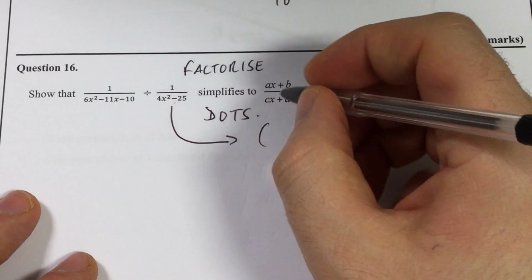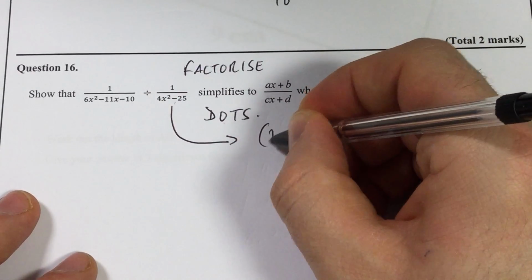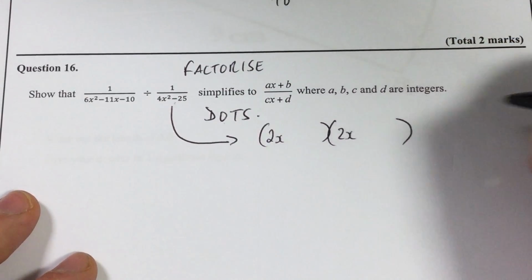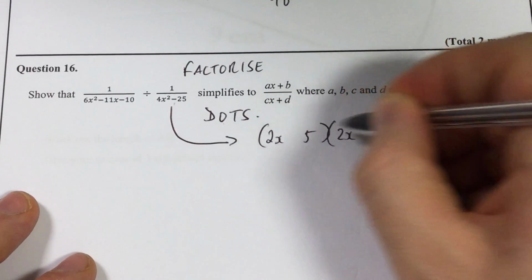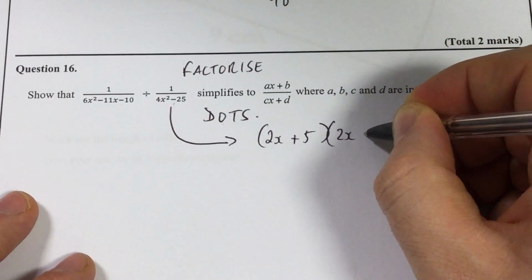Straight away, I can do the square root of 4x squared, which is 2x, and they go in there. And the square root of 25 is 5. And it's plus and minus.